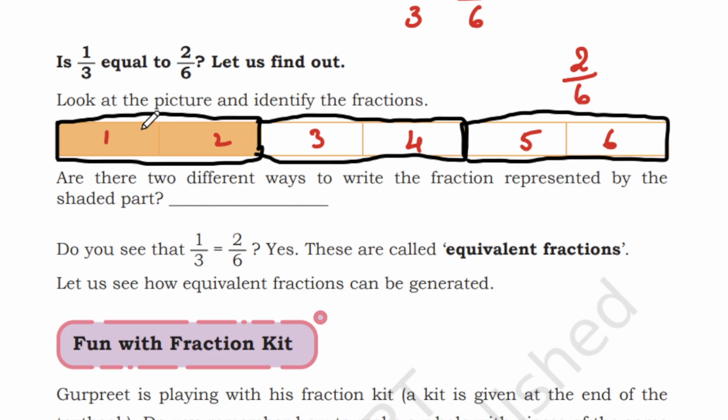So now 1 by 3 is shaded as per the split part. So this is the first one, second one, third one, 1 by 3. So now 1 by 3 which is equal to 2 by 6.